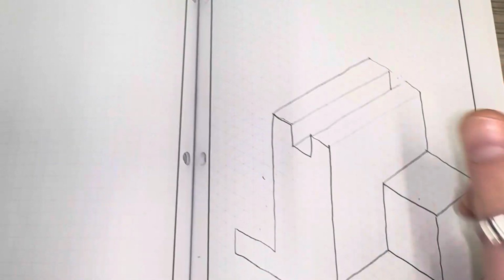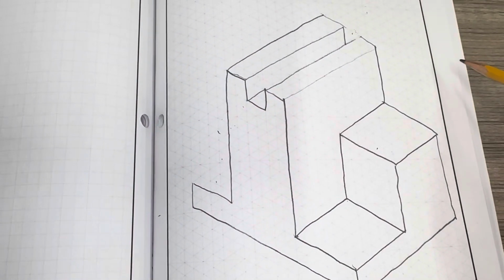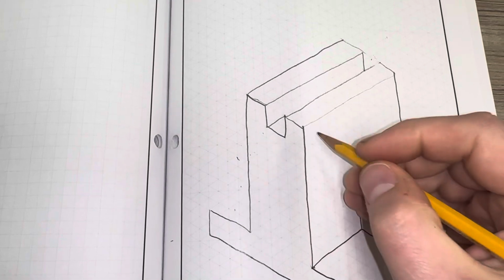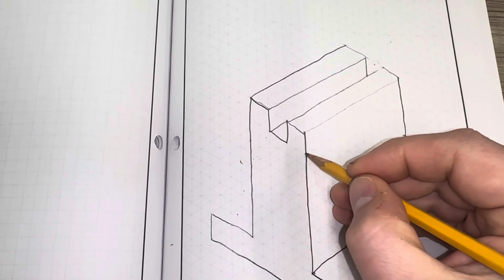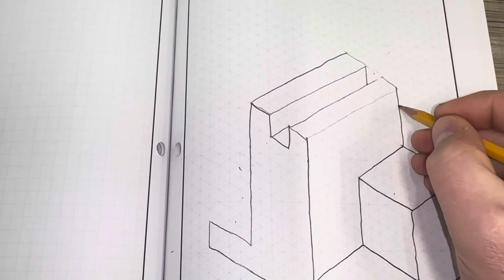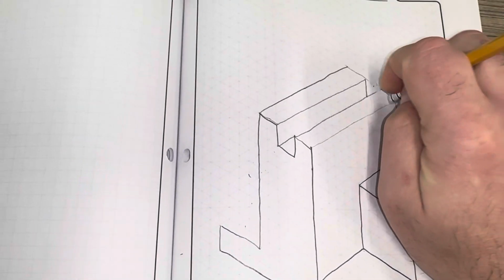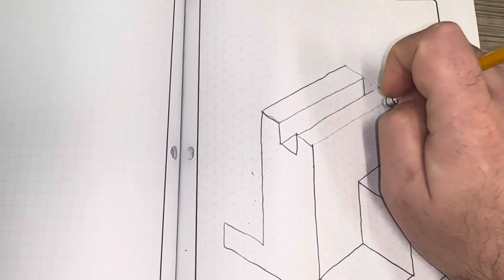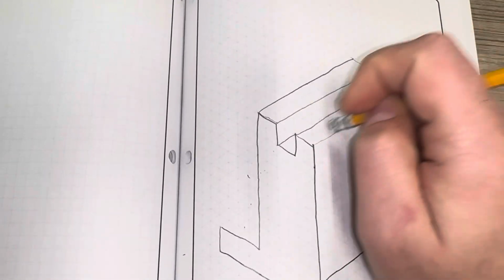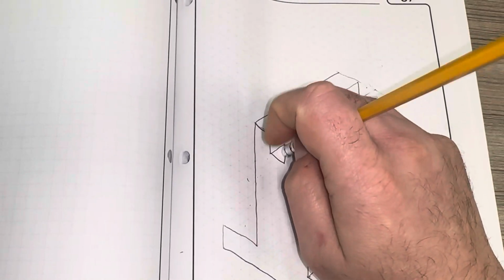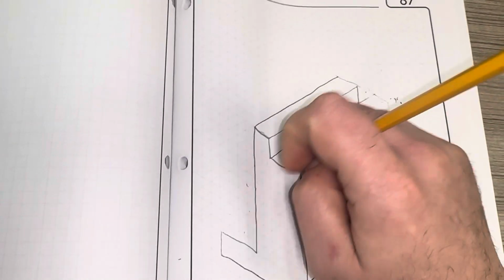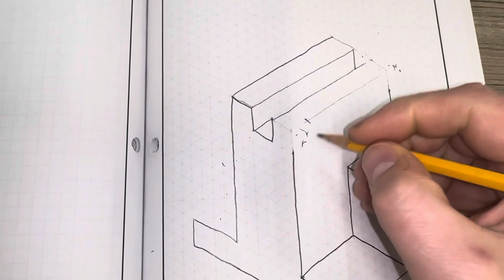So what you see then is I have that nice channel cut across the top. And the next thing I'm going to do is frame out that arch. So I'm going to come down here and down here and place points. I'm going to erase everything I have in between those points. Now I'm going to leave that faint construction line in the middle because I'm going to use it for shading.